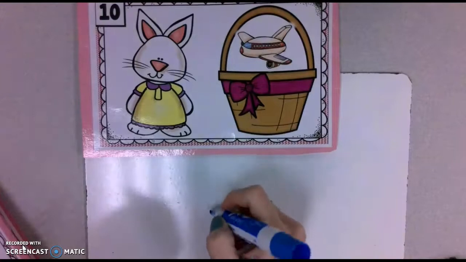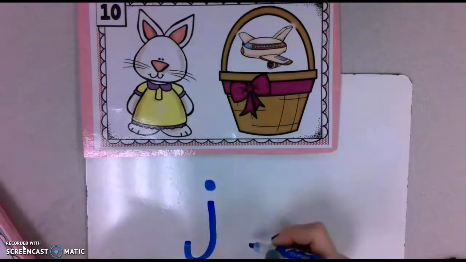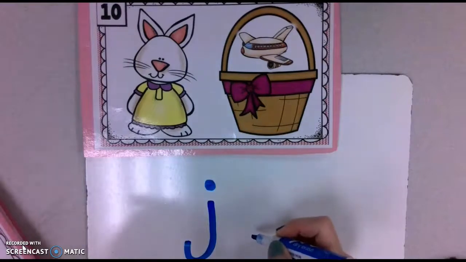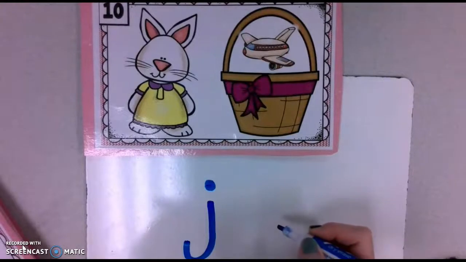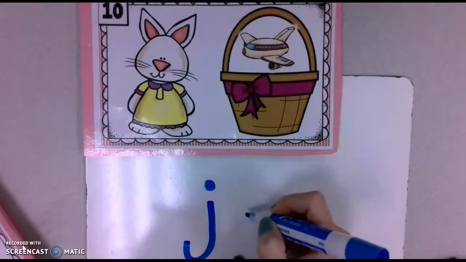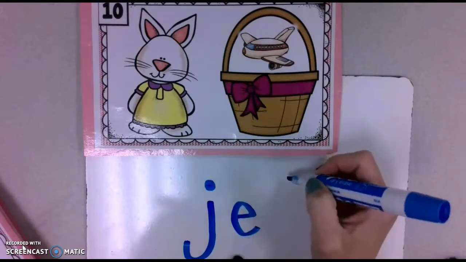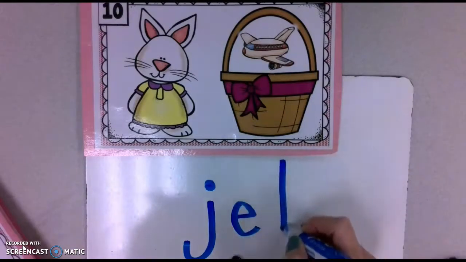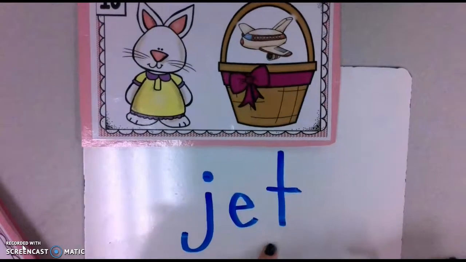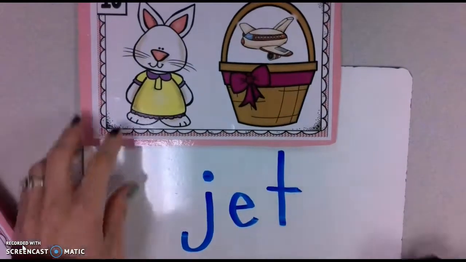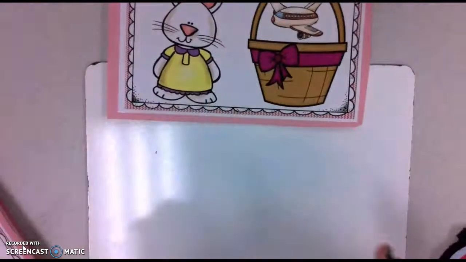Right, J. So you would write a J. And when I write CVC words and when you write CVC words, I hope that you use only lowercase letters. So J, E, the middle vowel sound is an E, jet. T, J, E, T, jet.